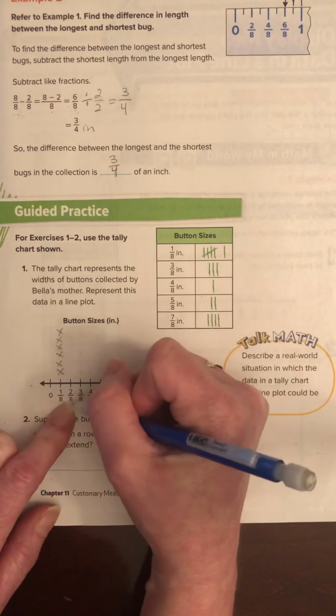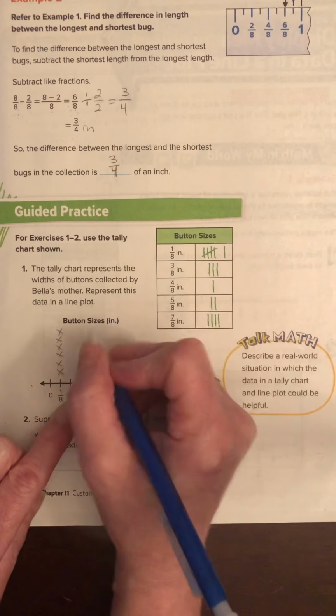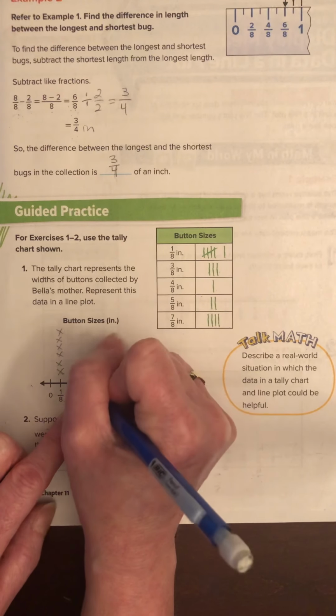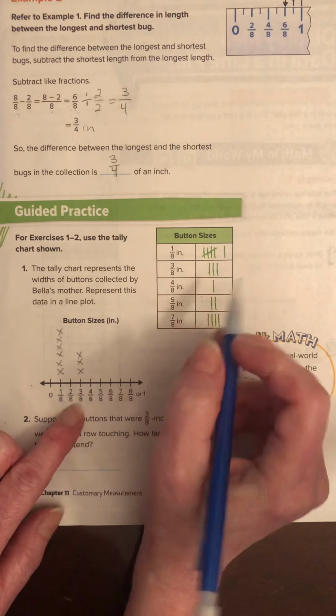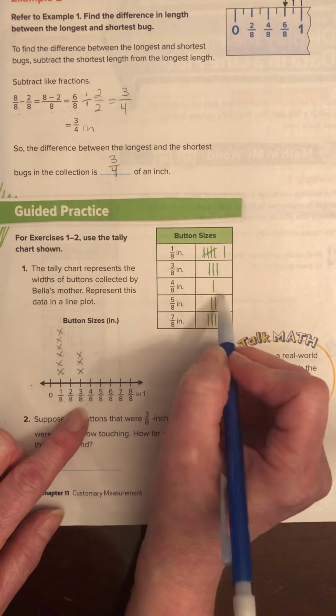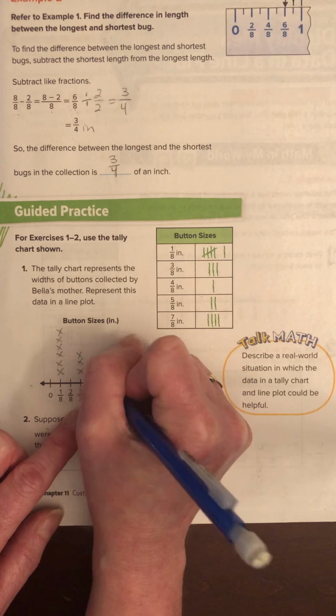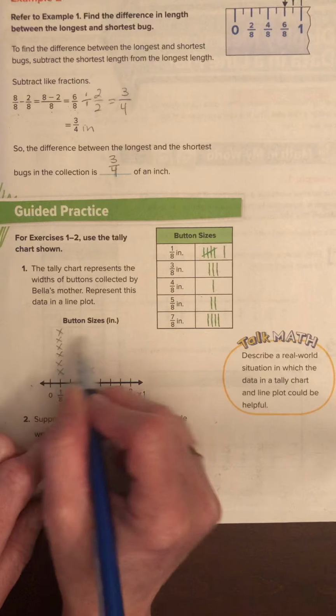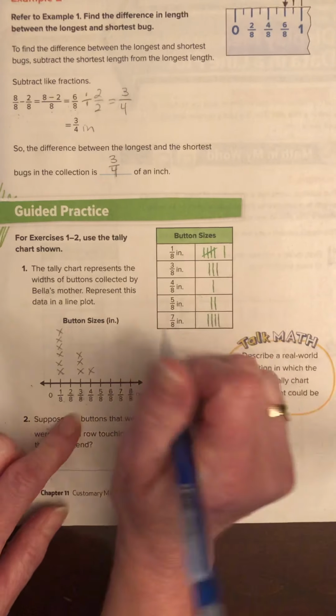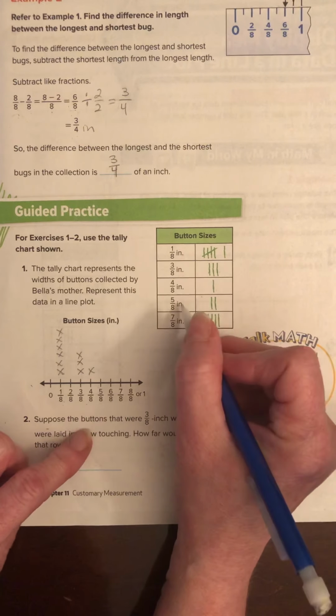I don't have any at 2/8, but at 3/8 I have 3. So above the 3/8 on the line plot, I'm going to put 3 X's. 1, 2, 3. We have 1 at 4/8 of an inch, so 1 X above the 4/8. And you see how we try to make them even as we go across in a line so you can see it visually a little bit better.